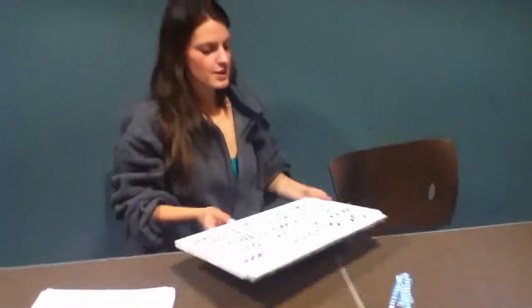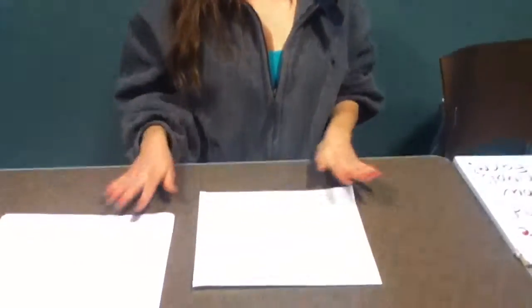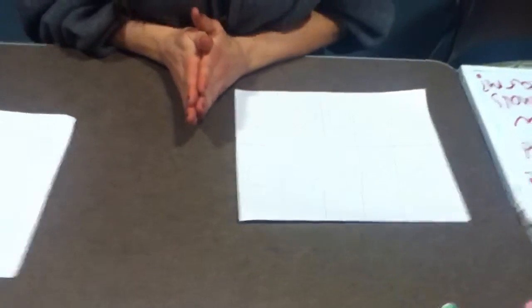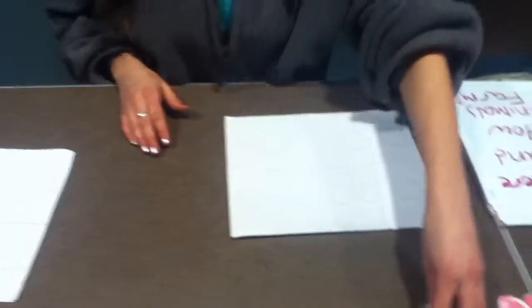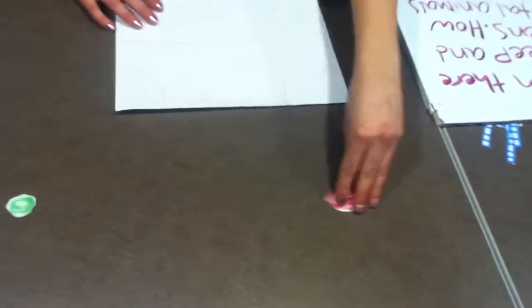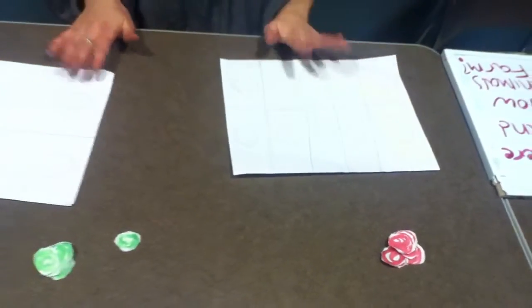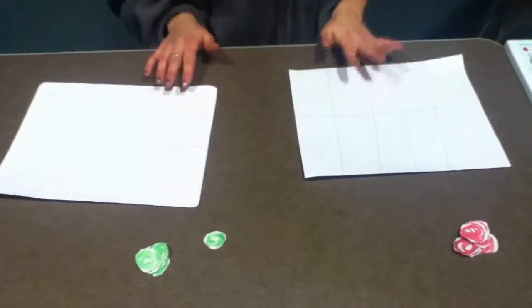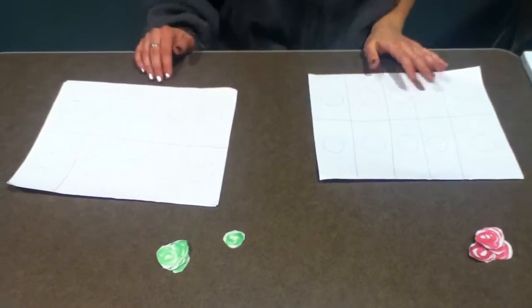Well, using the 10 frames, what we learned earlier was that one 10 frame, if it is full, equals 10. So if the green dots represent the sheep and the pink dots represent the chickens, we must place them on the 10 frames to find the total number of animals.